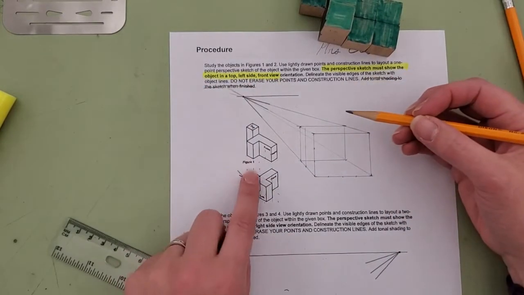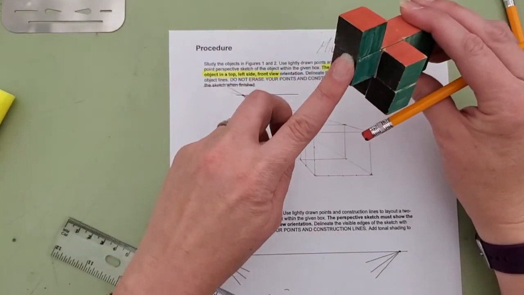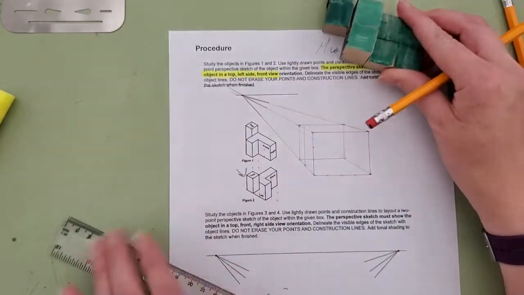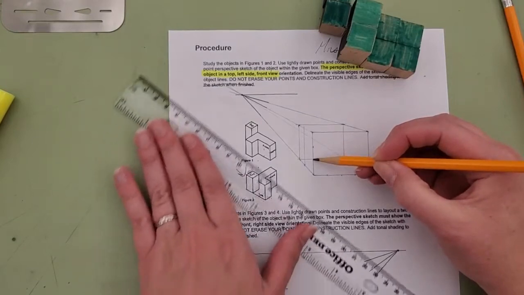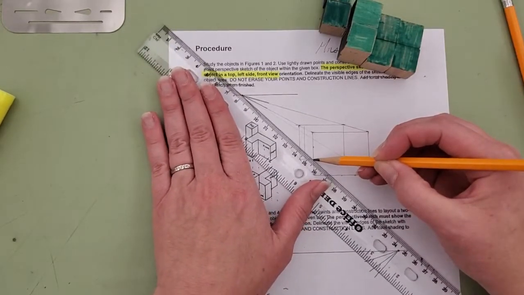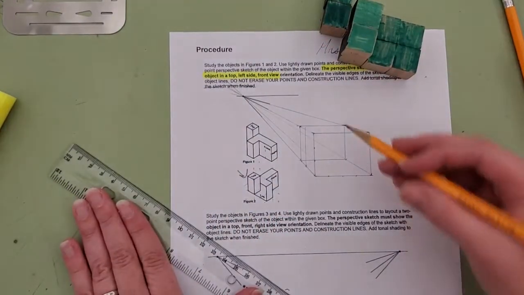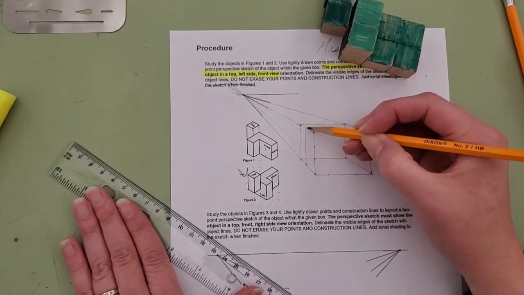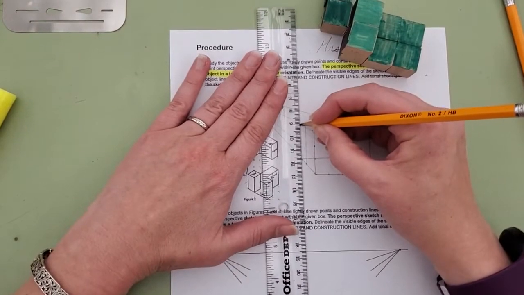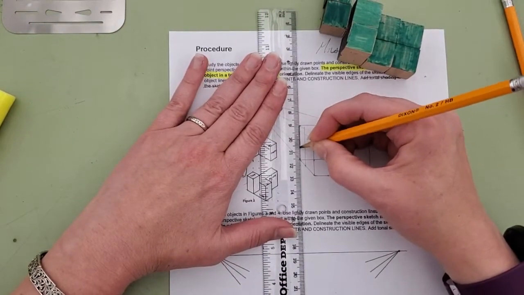Okay, and it's 2 blocks tall, so it's missing that bottom one. So I'm going to find my point that I had for the bottom piece, and I'm going to bring that back to the vanishing point. Okay, and now this is what I'm going to darken in because that is what's touching the glass box.